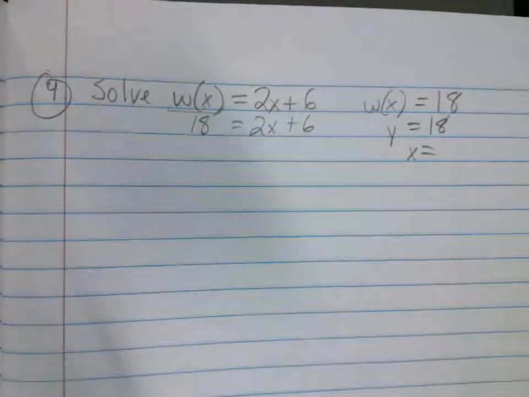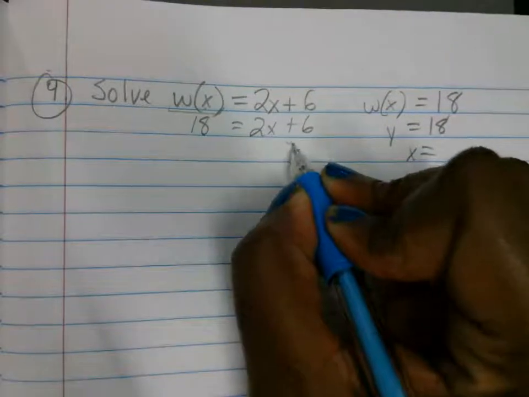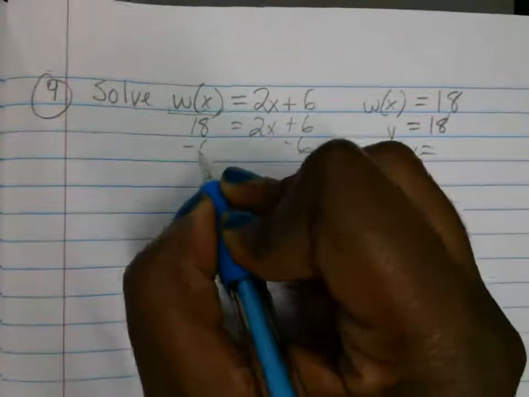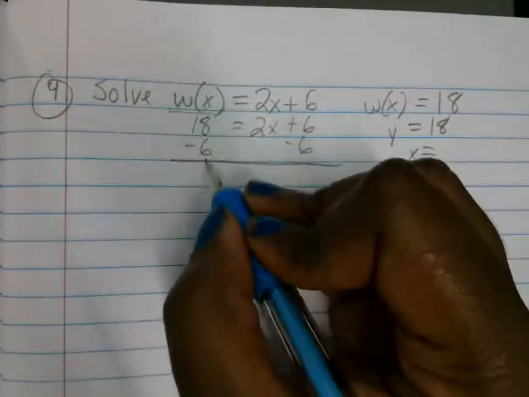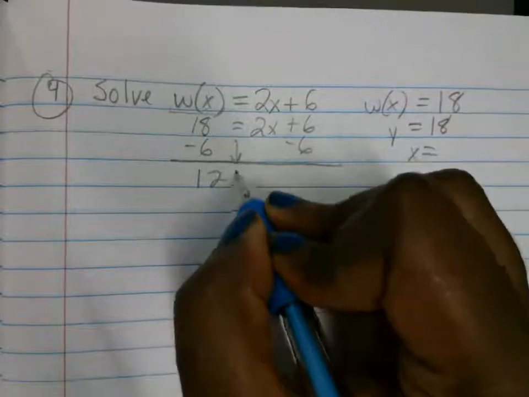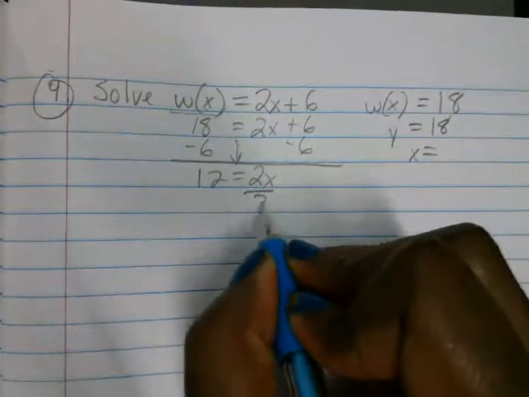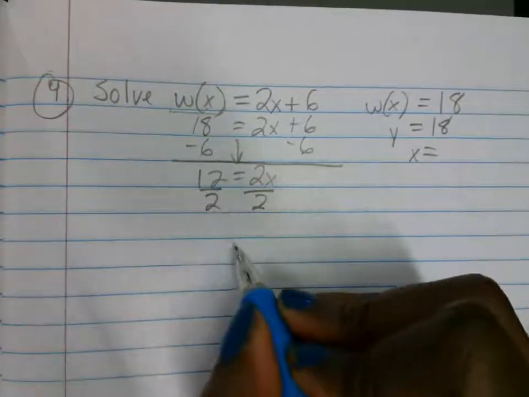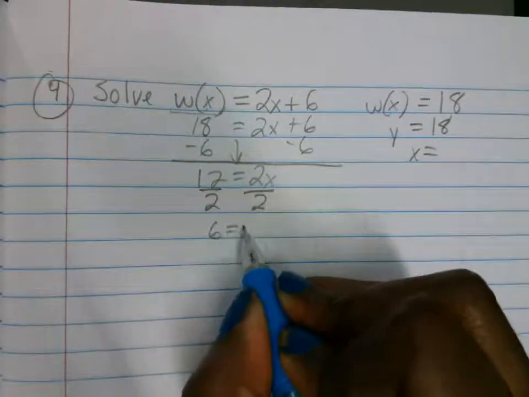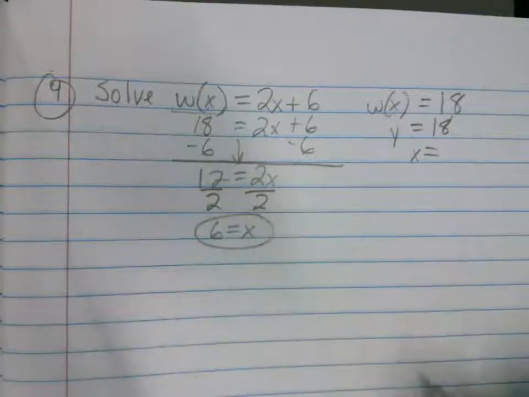How do we solve for x here? Subtract 6. When we subtract 6 from both sides, what does that give us here? 12 equals what? Now what? Divide by 2. What's my answer? 6 is equal to x, or x is equal to 6, okay?